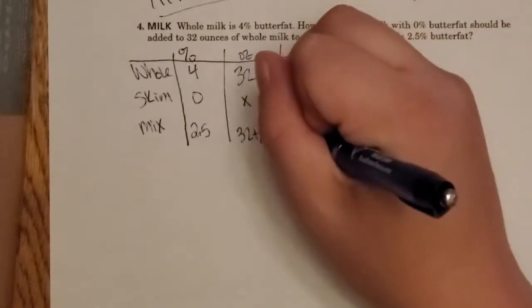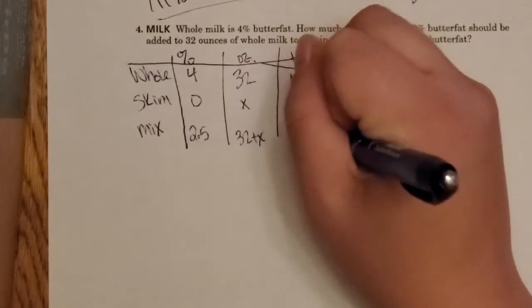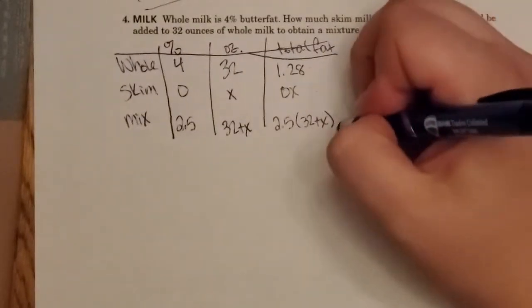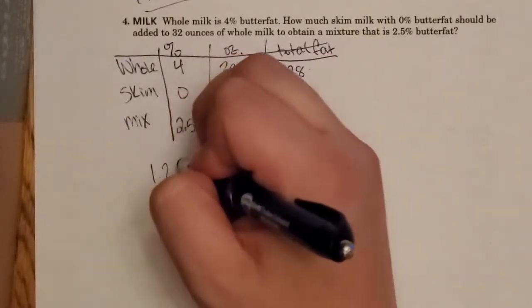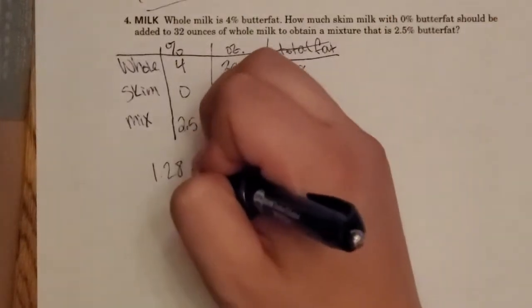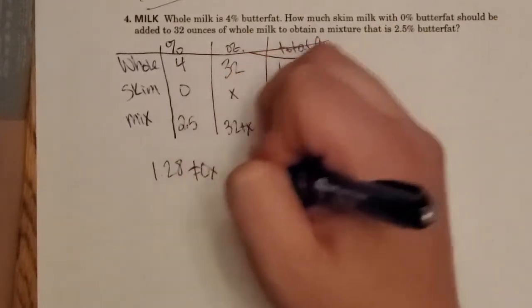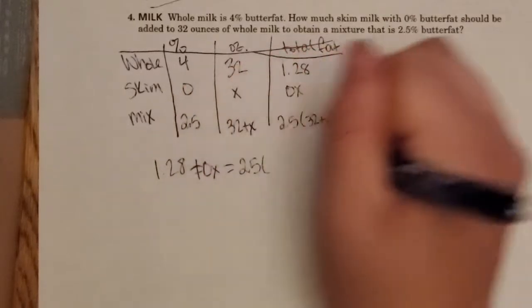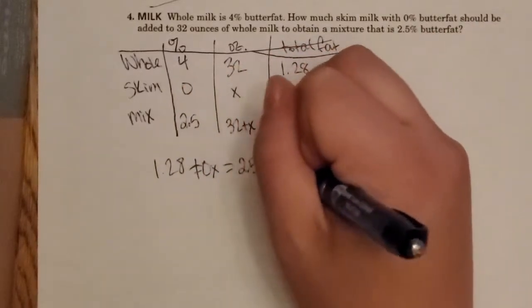So my total is going to be 2.5 times 32 plus x. Remember, your two parts have to add up to the whole. So 1.28 plus 0x. So we really don't need to have it, but I'll write it here just in case. So plus 0x equals 2.5 times 32 plus x.